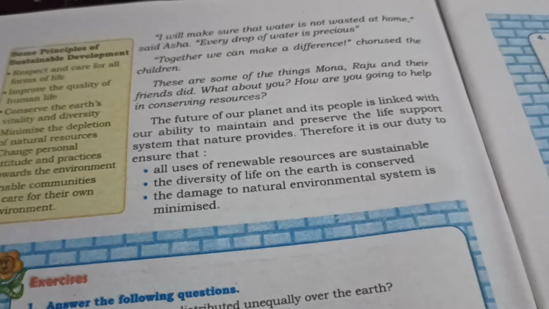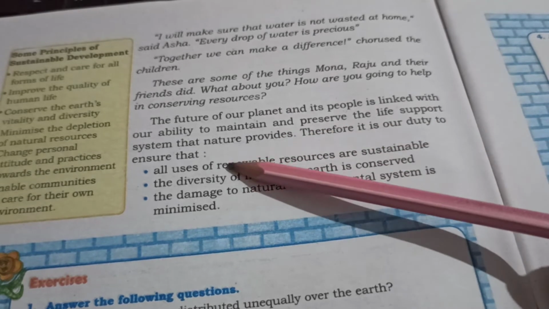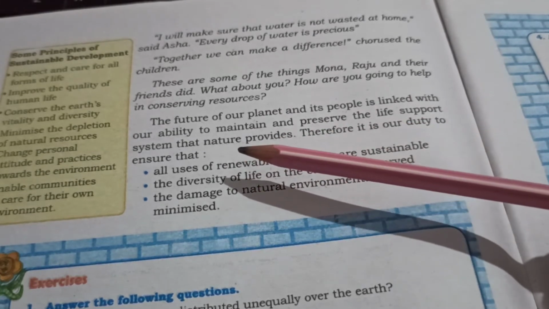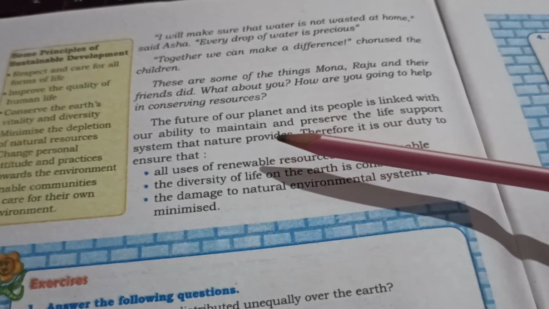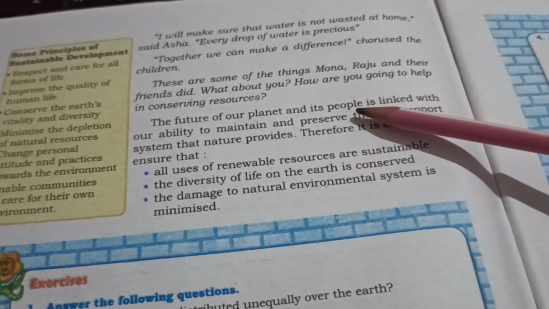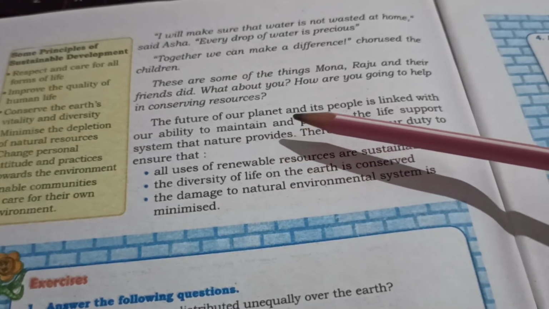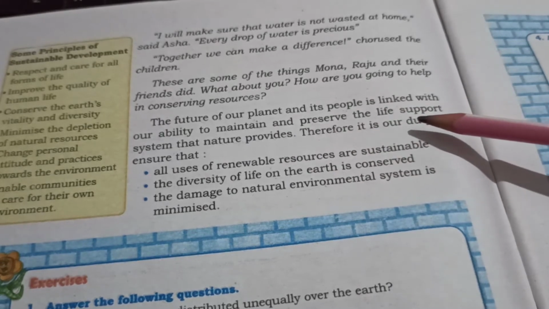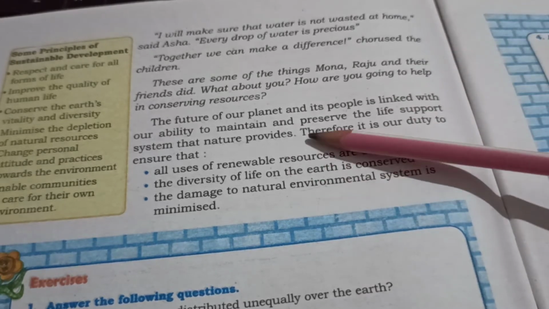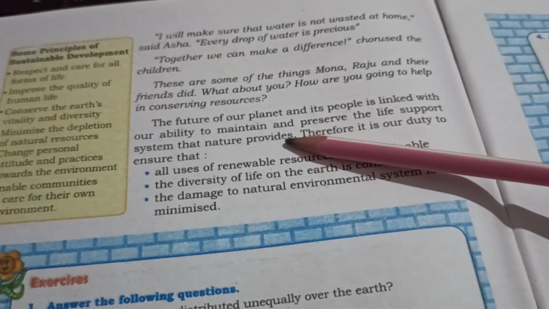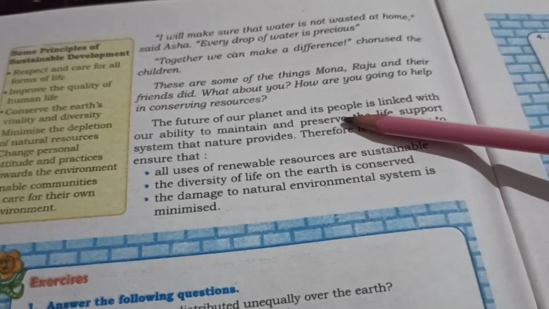Next, the future of our planet and its people is linked with the ability to maintain and preserve the life supporting system. For example, the earth is our planet. We live on the earth. So our future and the future of the people on the earth is linked with what, children? Its ability to maintain and preserve. We have to maintain the resources and preserve them for the future's sake, because they support life in the future. Those things are provided by whom, children? Nature only. Whatever things you use now are given by nature. So you need to preserve them for the future.